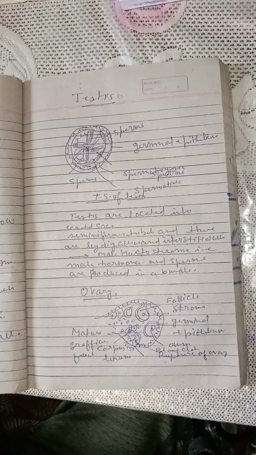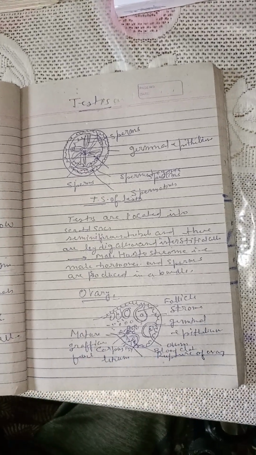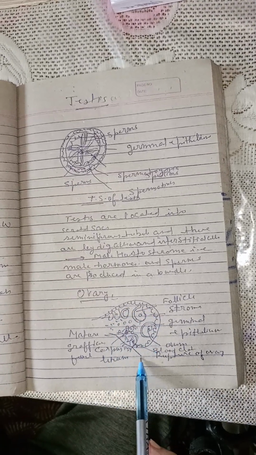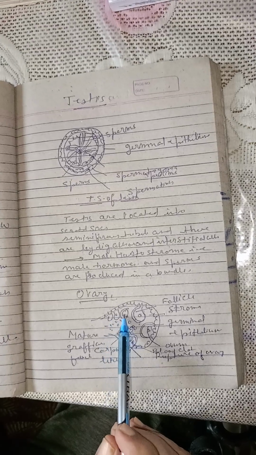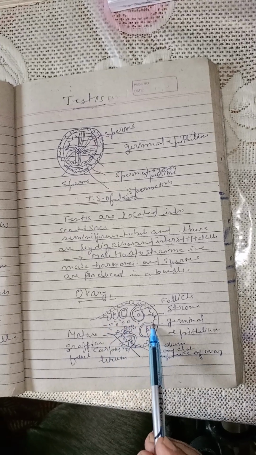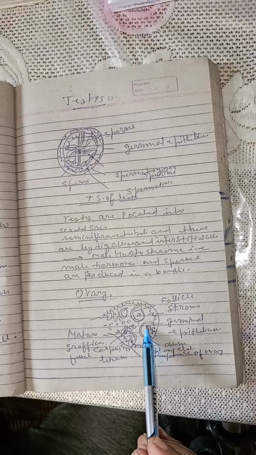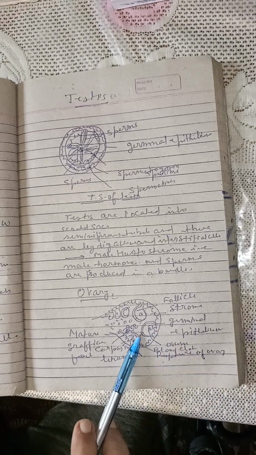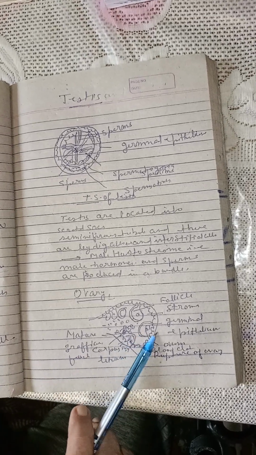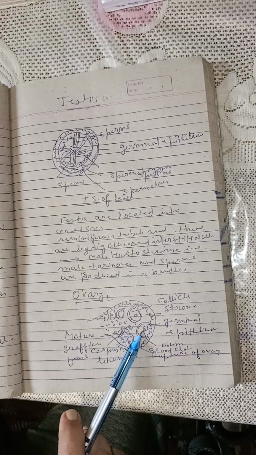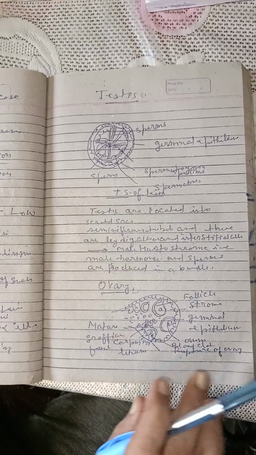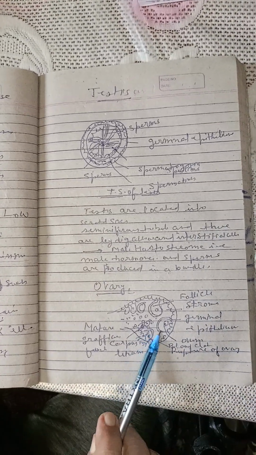If you see the ovary in mammal, it is a very special structure. It is found inside the body. It contains germinal epithelium. Various follicles are found. These follicles increase day by day, and they form corpus luteum. The corpus luteum ruptures at the time of MC, and an ovum is released. If ovum is combined with the sperm, then fertilization takes place, or MC stops.